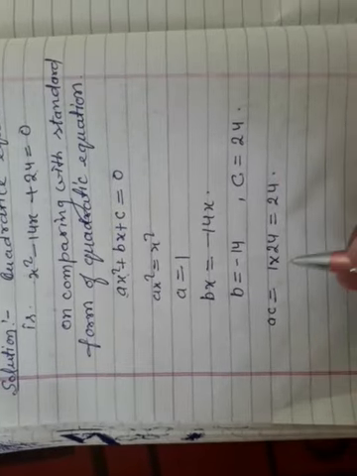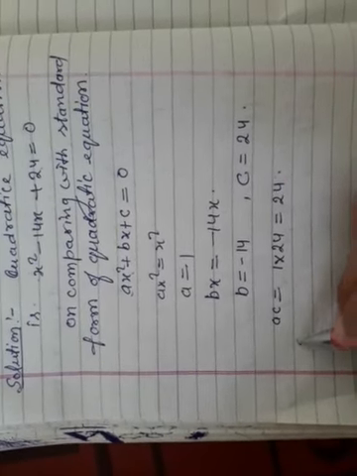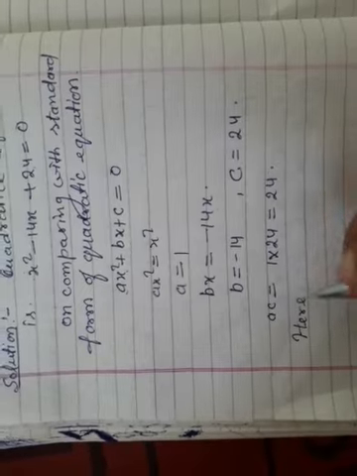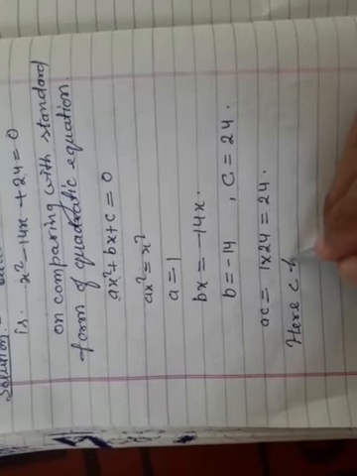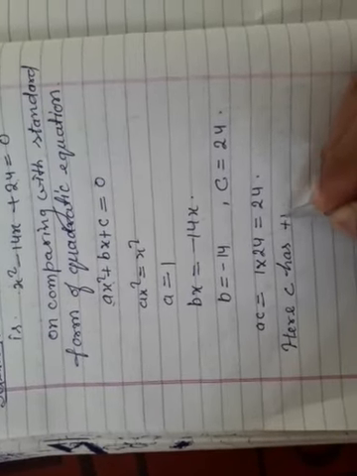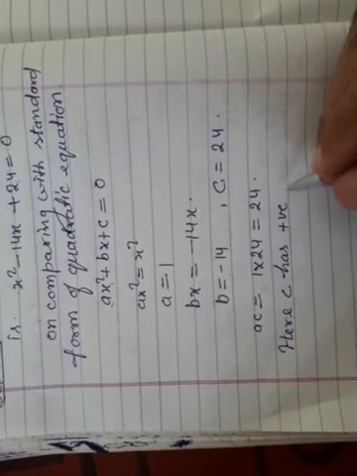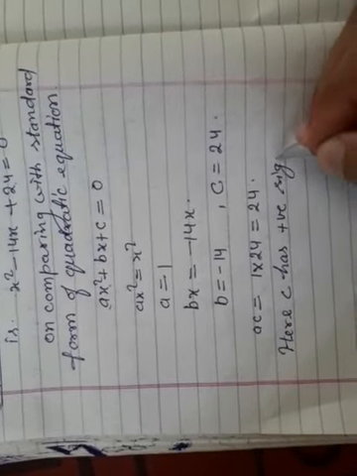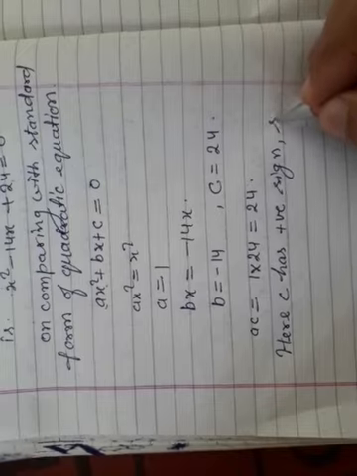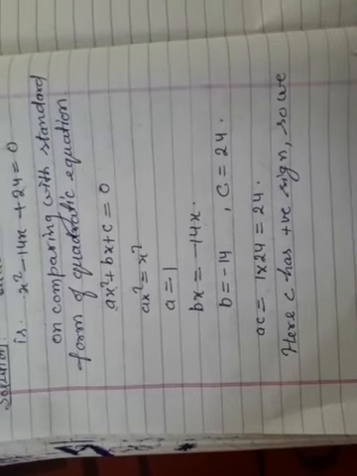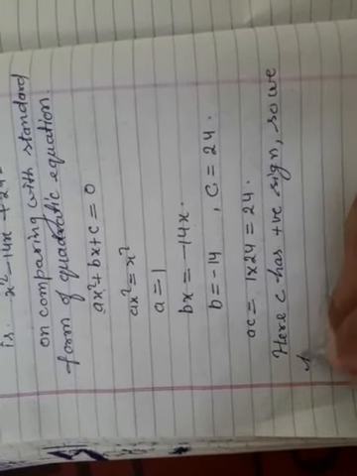Clear? Look here, c has a positive sign.